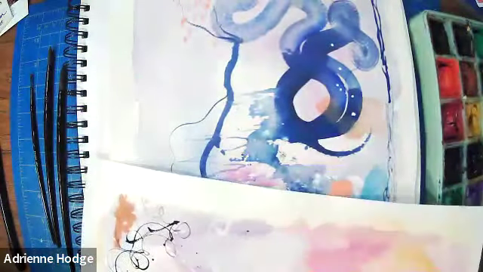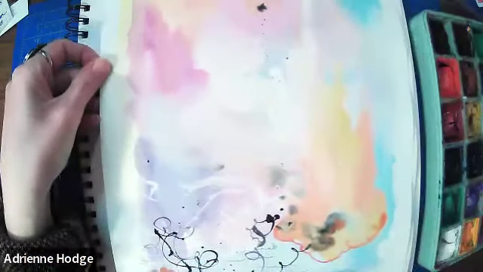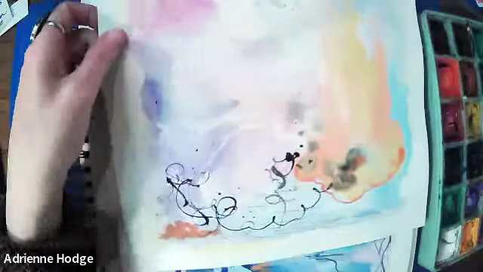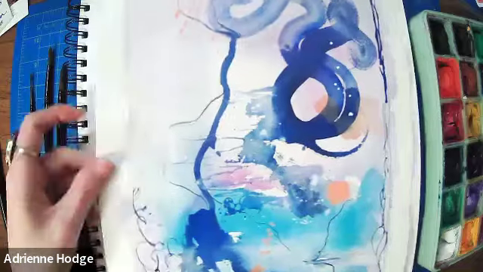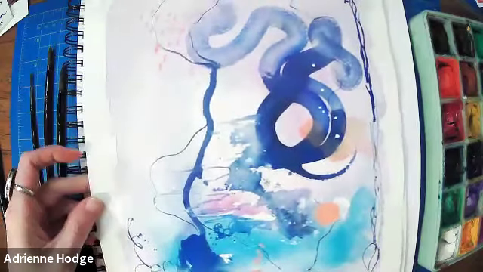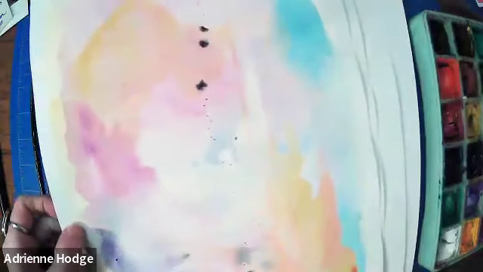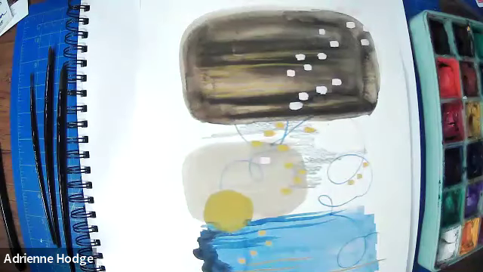So I've got that one, and then I've got this one, which has a very Disney fairy tale feel to it, but then I added this black texture with the gouache. And this one, that pastel orange was definitely the wild card that I added there. But I had 3 or 4 other examples from this day that I'm not showing you because I was not happy with them.